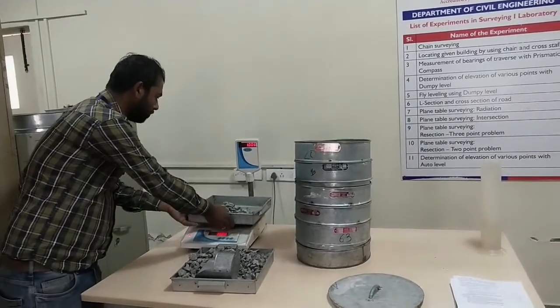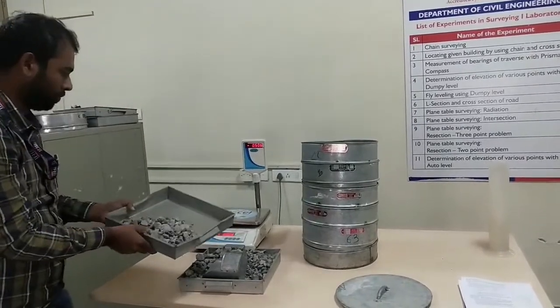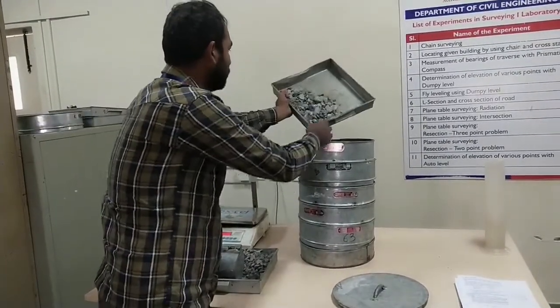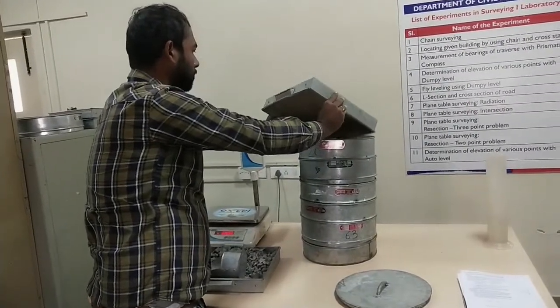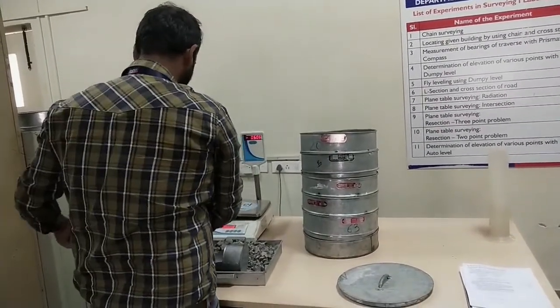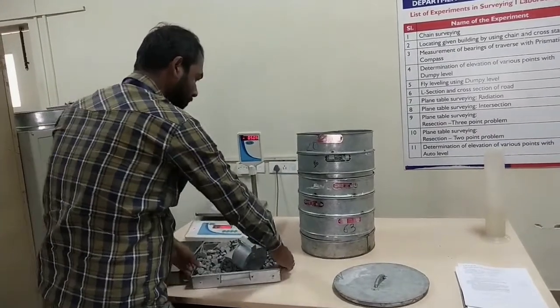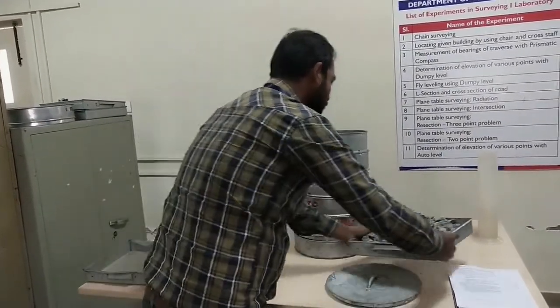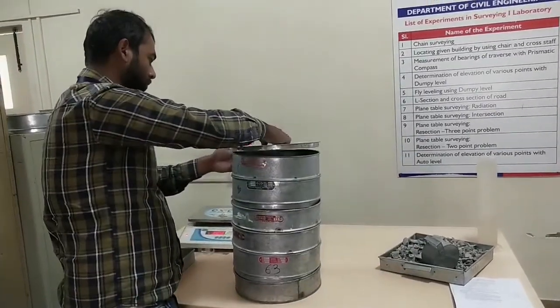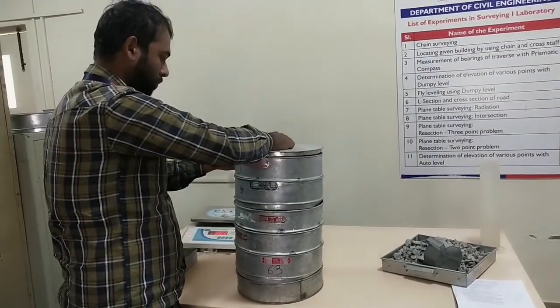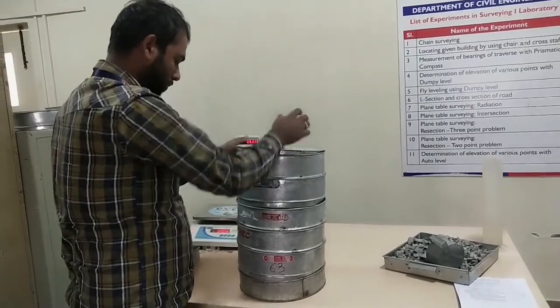So now it is exactly 1 kg of aggregate that we are keeping on the top of the sieve. This entire aggregate will be sieved, and the larger particles will be retained in each sieve, and the smaller particles will be passing from one sieve to another sieve. So we just keep a cover on the top of the sieve, and at the base we have the pan.